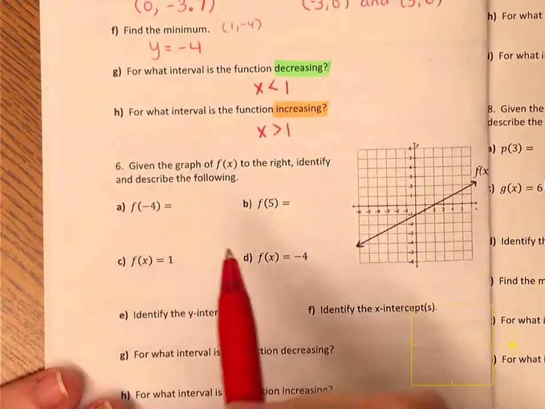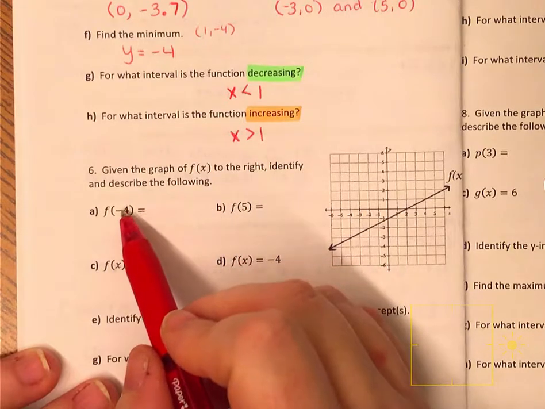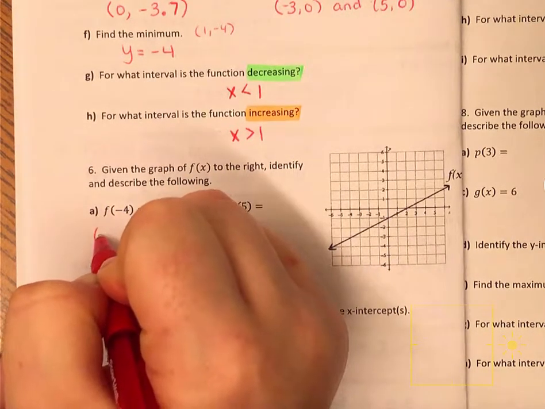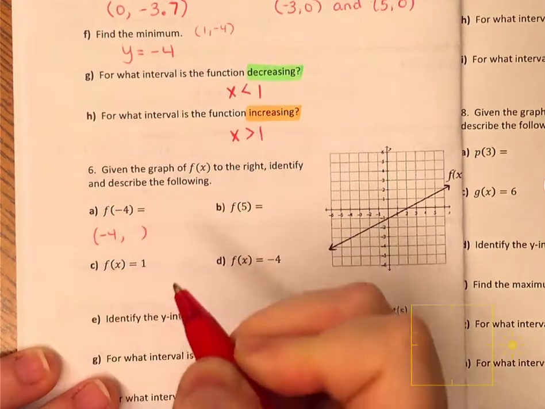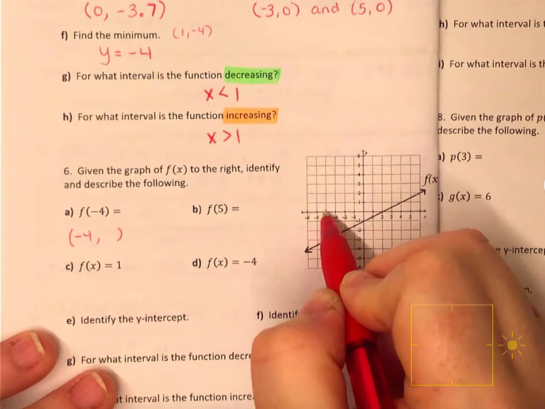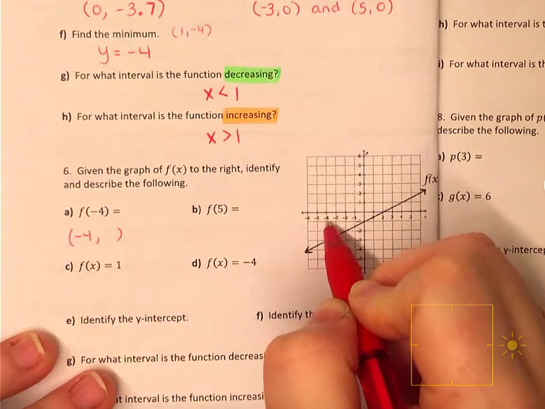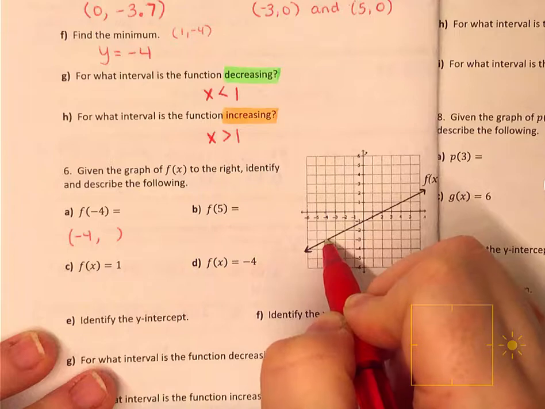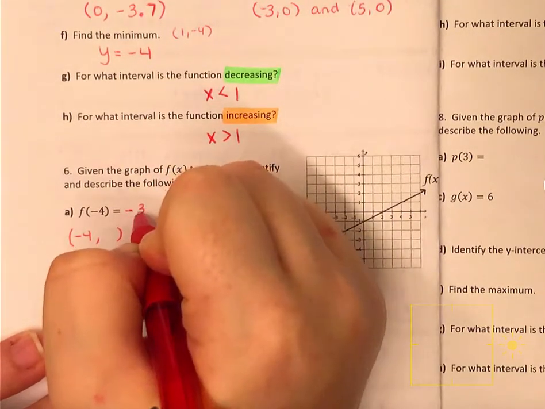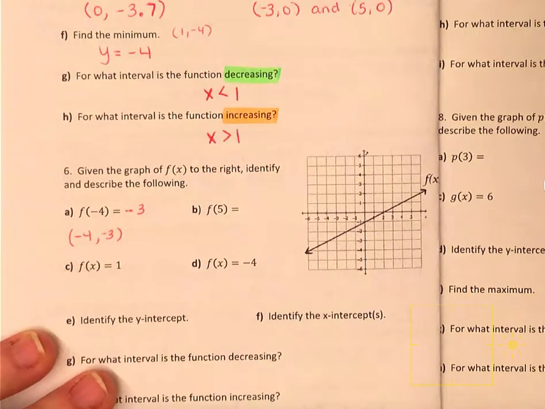So f of -4. Again, the x is being replaced with -4. So for a coordinate, that'd be -4, comma something. We've got to find that y value. So if we go to the x value of -4, we're going to find the y coordinate of that on our function. That looks to be at -3. So f of -4 is equal to -3, so the coordinate would be -4, -3.